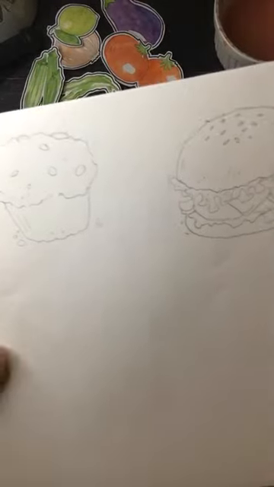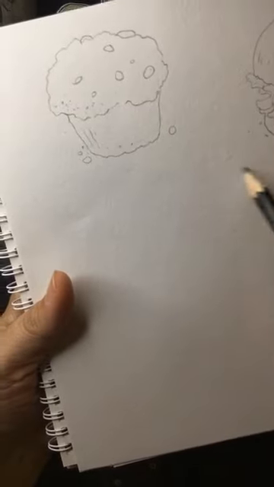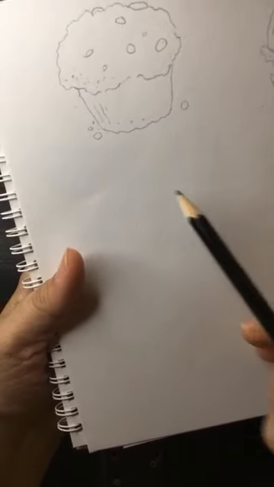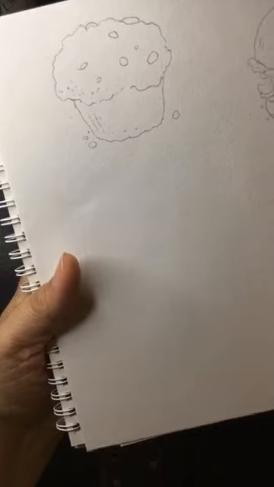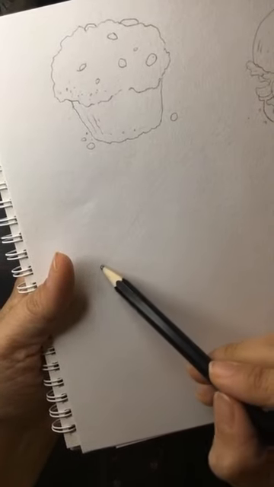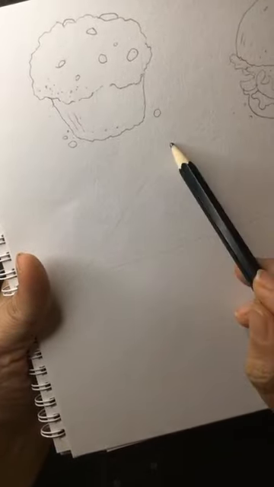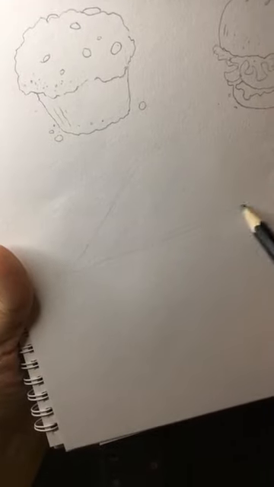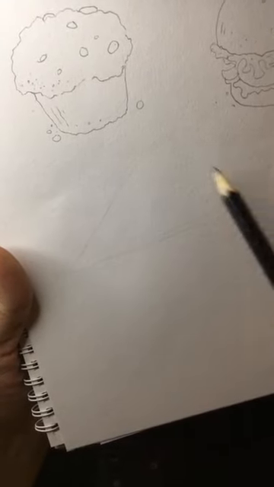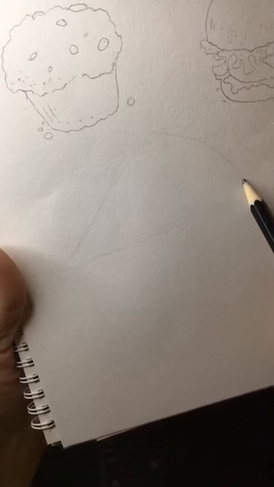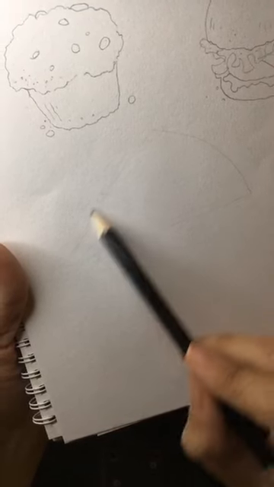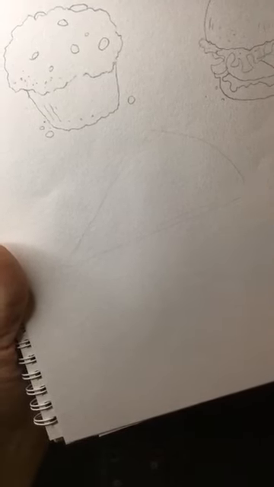We can make a slice of pizza. It is very easy to make. That should be easy, but you have to visualize that slice, and you have to also see what all you want to put in it. So let's first draw this at an angle, but don't draw a straight line. Draw a slightly curved line, so you already get a slice of pizza done.